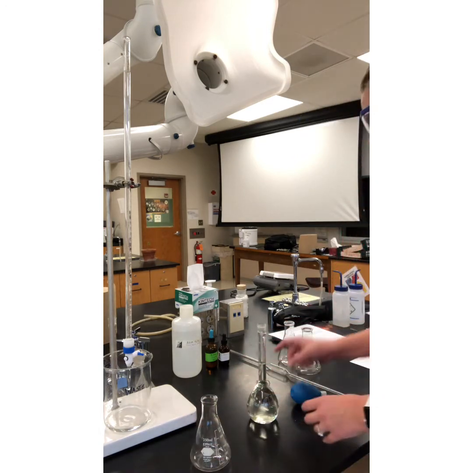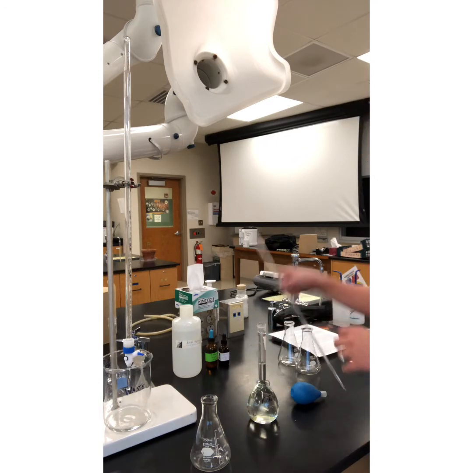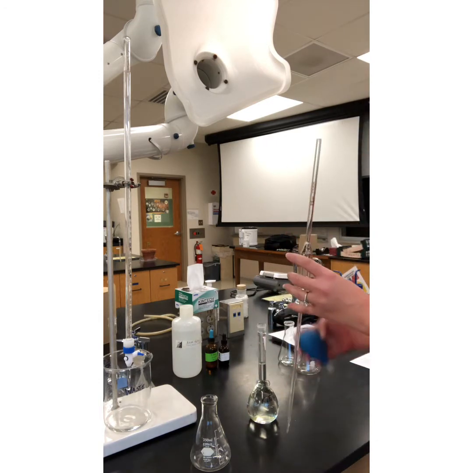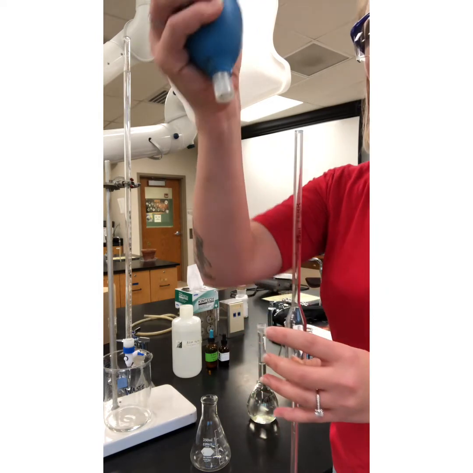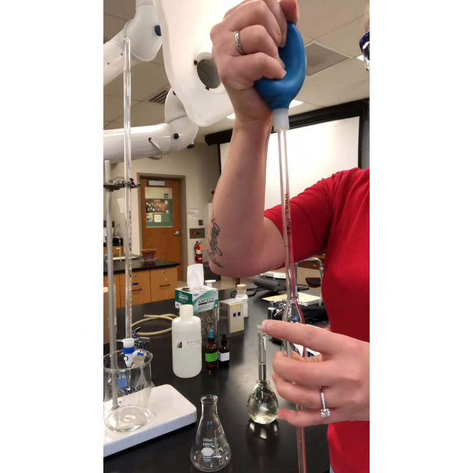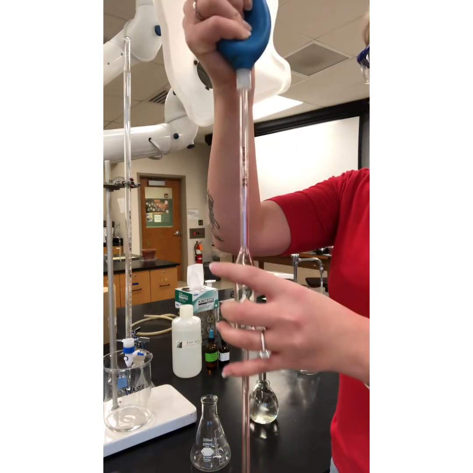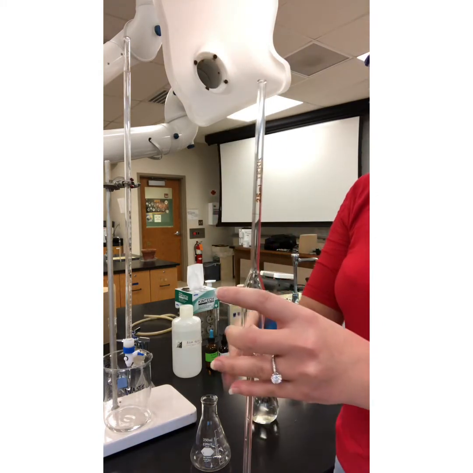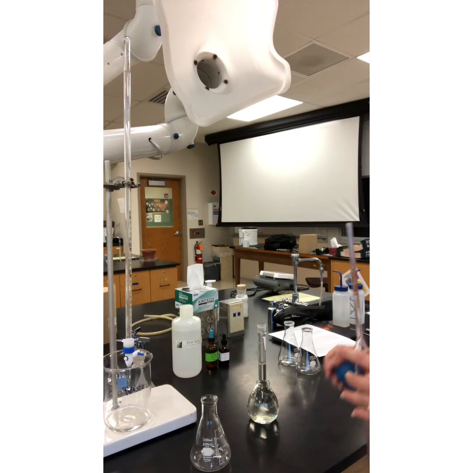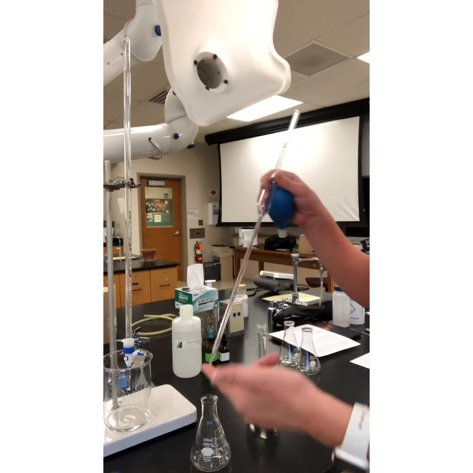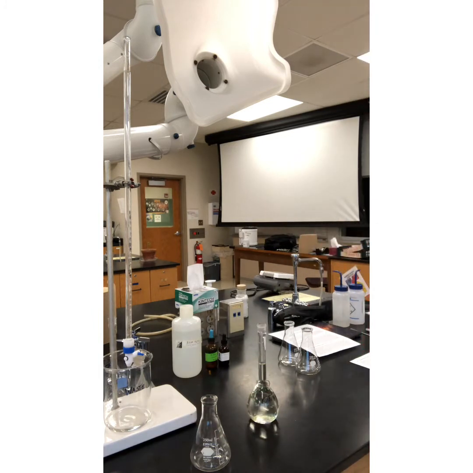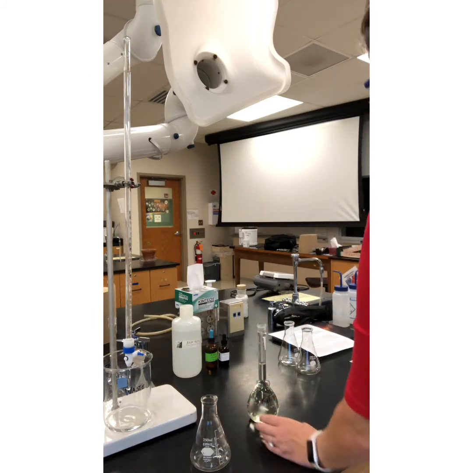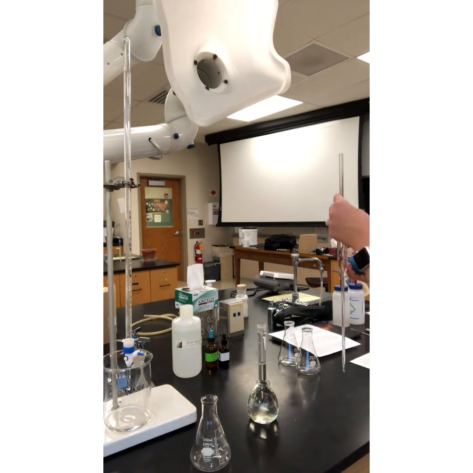Okay, so we've got our known solution of the potassium ferrocyanide. I'm going to use my pipette bulb. I'm going to push the air out, and then I'm going to put it on here, and place this in the solution. I'm just demonstrating right now, and that will suck my solution up from my glassware. You do want to be careful. You don't want to grind the tip of this into this piece of glassware, because you could break the tip, and it's expensive glassware.